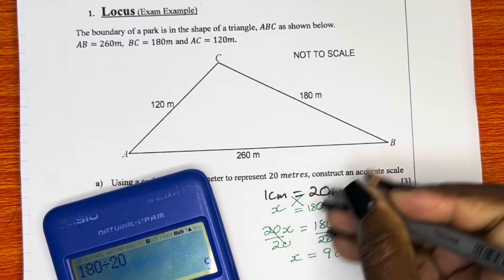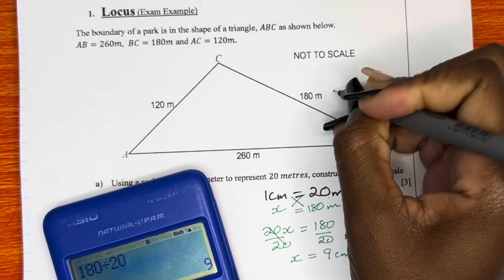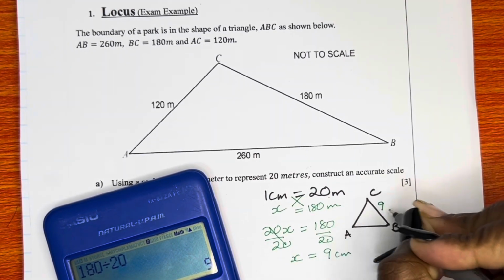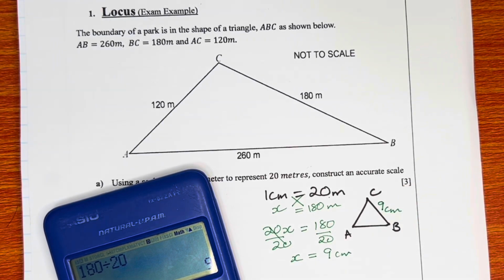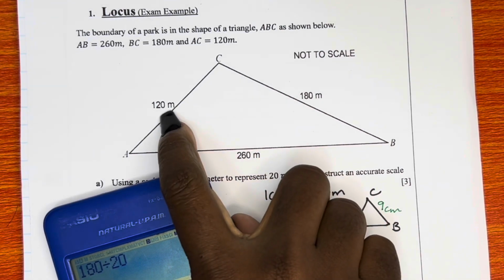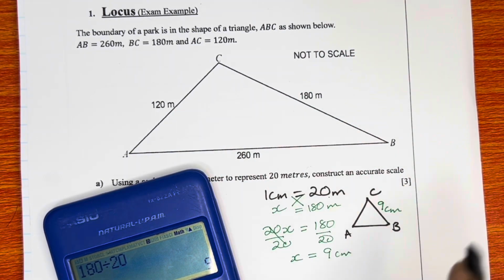Since this side was centimeters, this side is meters. So actually here, I must have 9 centimeters. So what does that tell me? It tells me that every time I want to change from meters to centimeters, from the real distance to the map, in this case, I'm going to divide by the 20 that I'm getting.